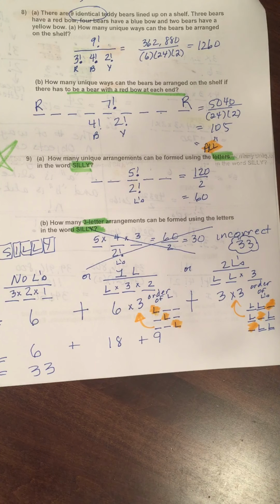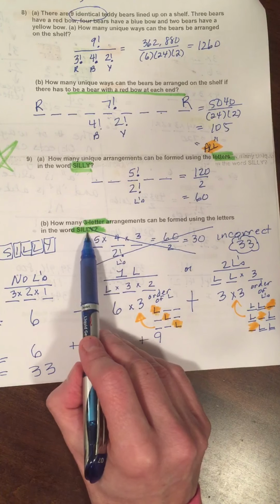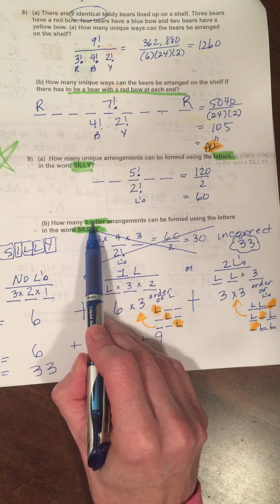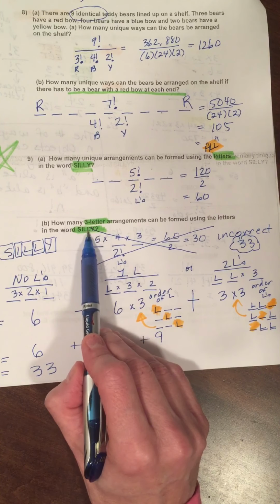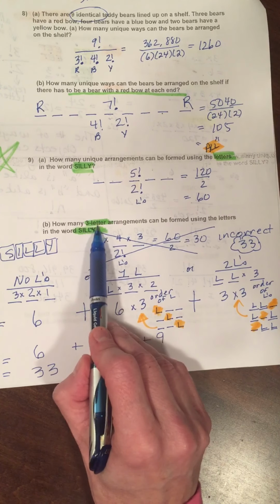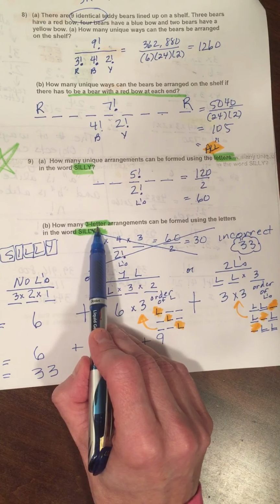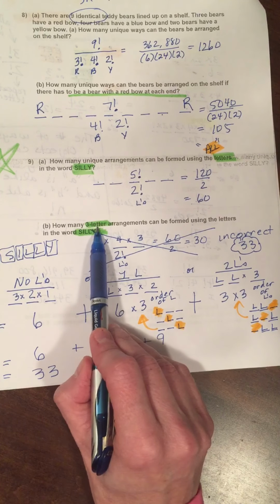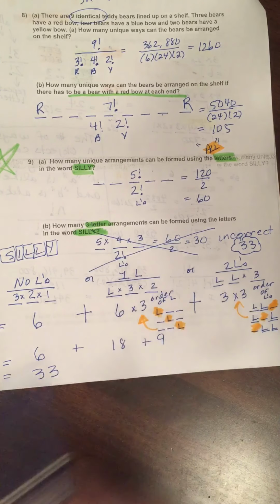Now, when does it happen? It happens when you have repeat letters and you're not using all of the letters. That's the trick. Special case scenario. Okay, let's go on.